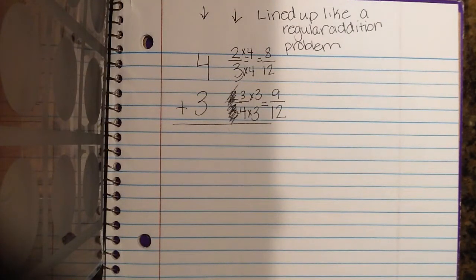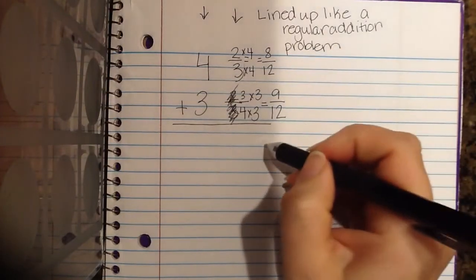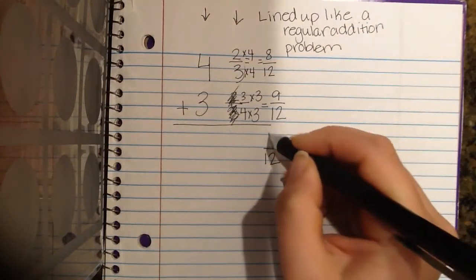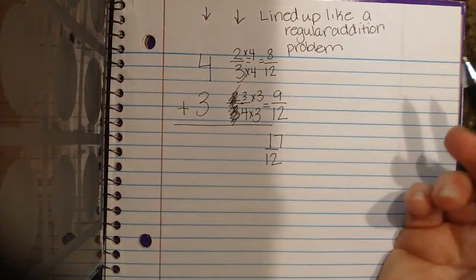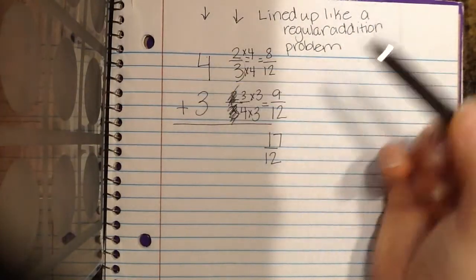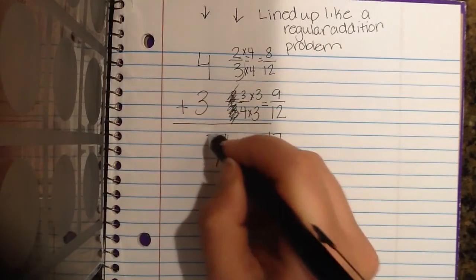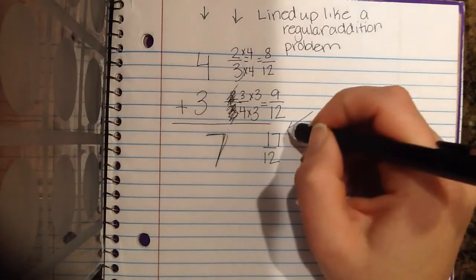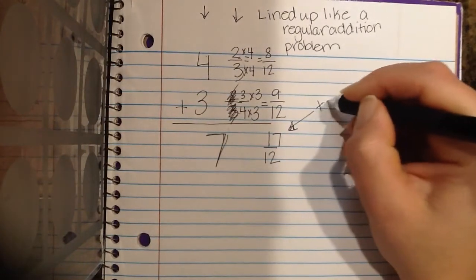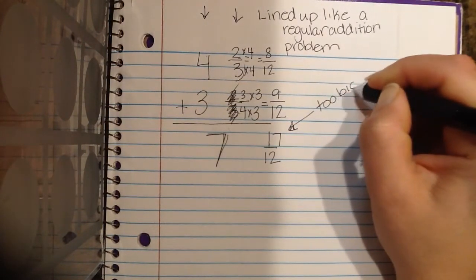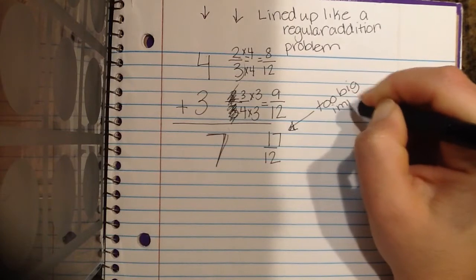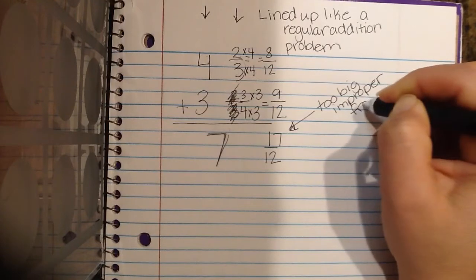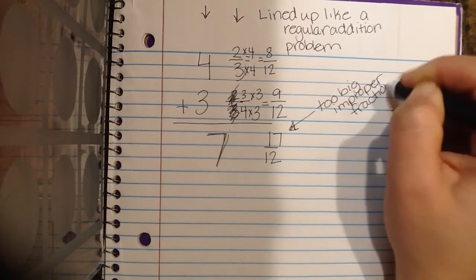Okay, so what am I going to do? I'm going to keep my same denominator. 8 plus 9 is 17. Now I have to come over here to my whole numbers. 4 plus 3 is 7. What do you notice? This number is too big. It's called an improper fraction. It's too big. It can't work.